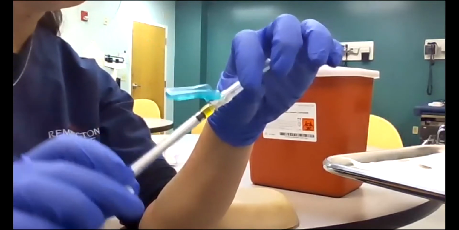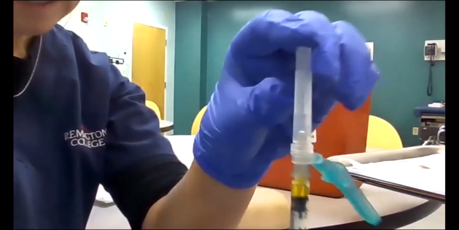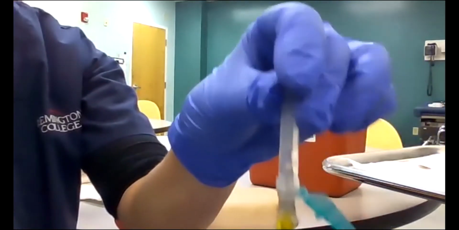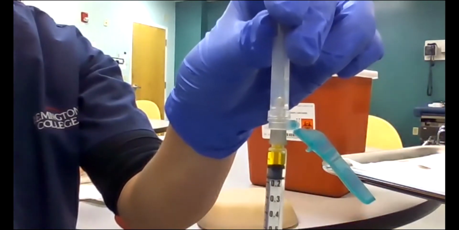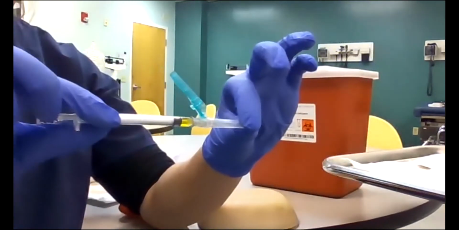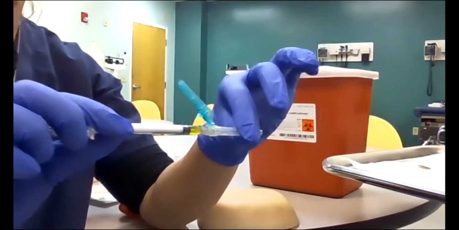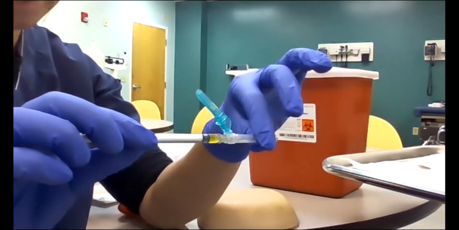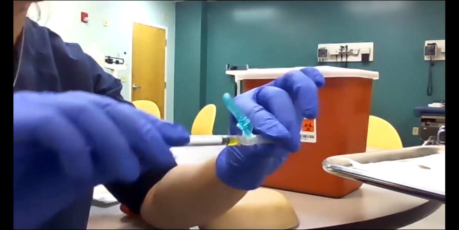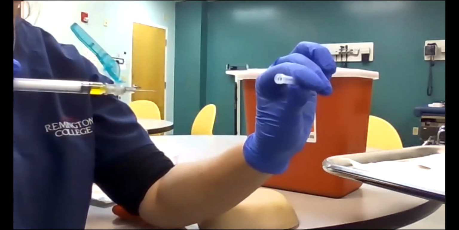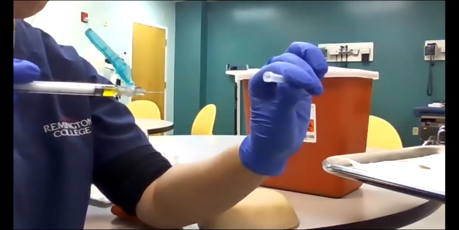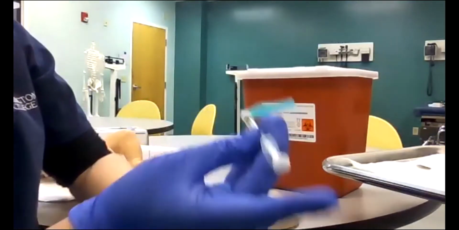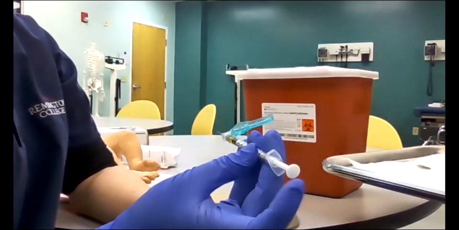This is filled up to 0.1. It might be kind of hard to see because of the glare. When you take the cap off your needles, sometimes these TB tests will be pre-filled. Allergy tests will be pre-filled. You may not have to mix or fill them yourself, but you want to take the cap off sideways so that you don't risk sticking yourself. And you want to hold it so that you have a free finger to plunge with.